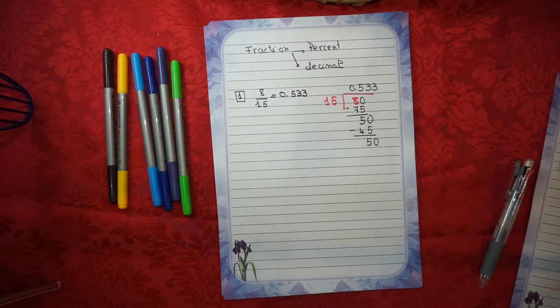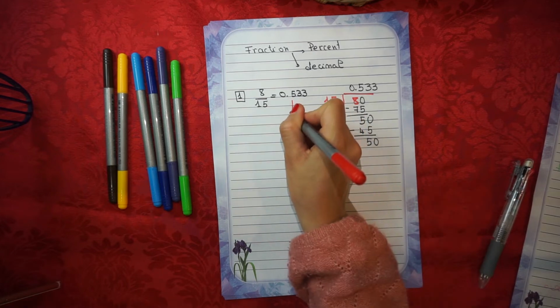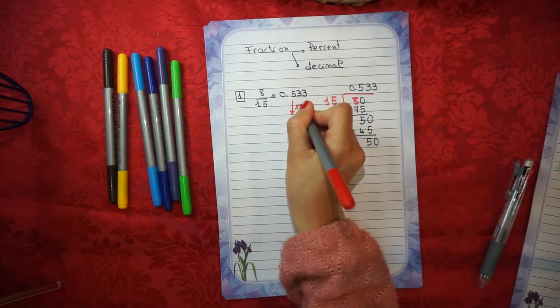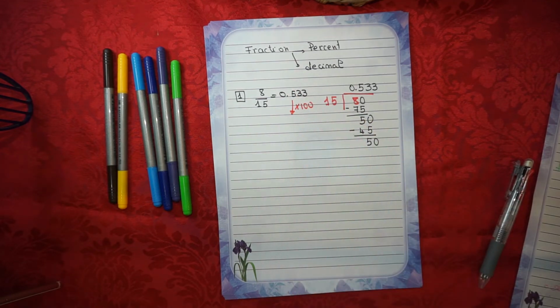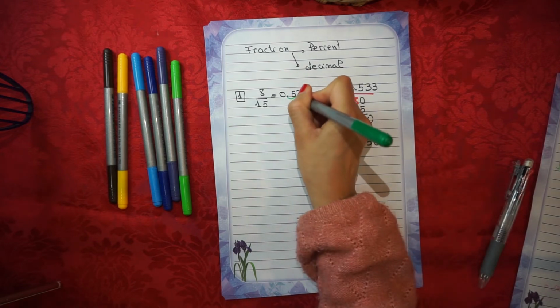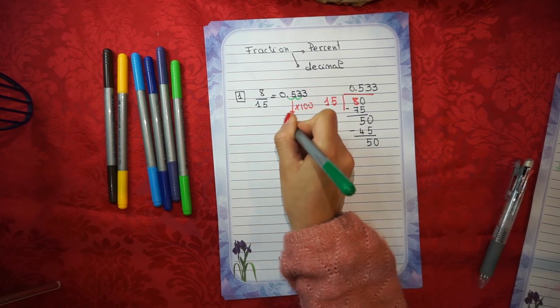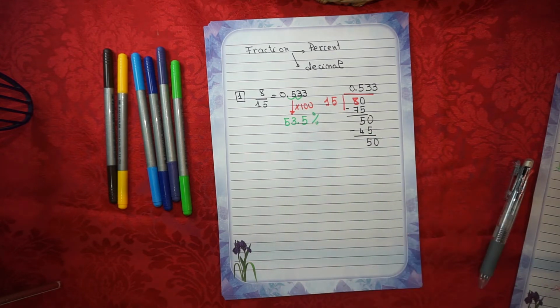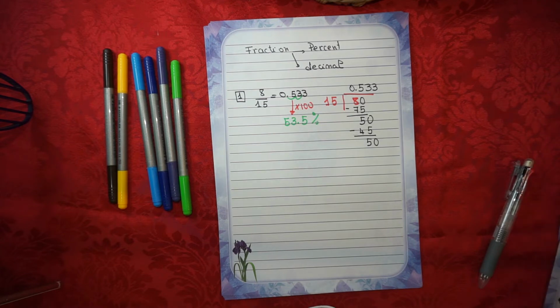How can I go for a percentage? To go from a decimal to a percent, I have just to multiply by 100. So what does multiplying by 100 mean? It means moving the decimal point 2 times to the right, and it will be 53.3%. A while ago I showed you how we can divide by 100. It was moving the decimal point 2 times to the left. Now once we are multiplying by 100, we have to move it to the right twice. So I'm gonna use another example.